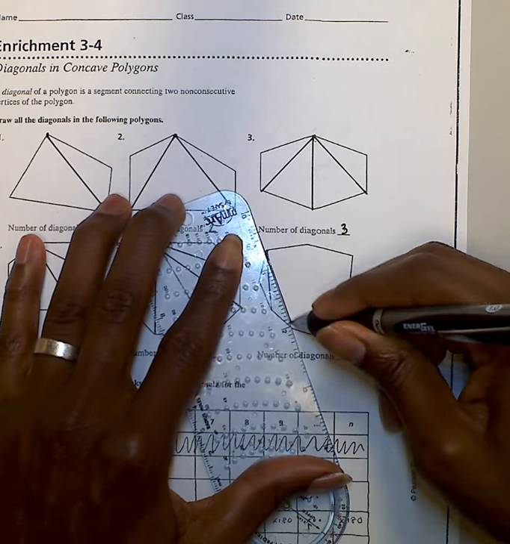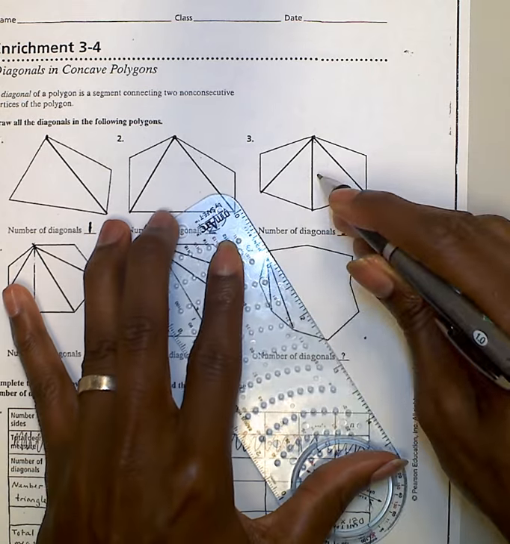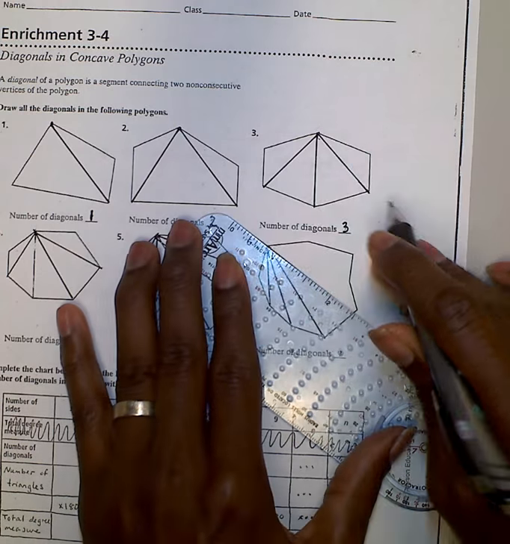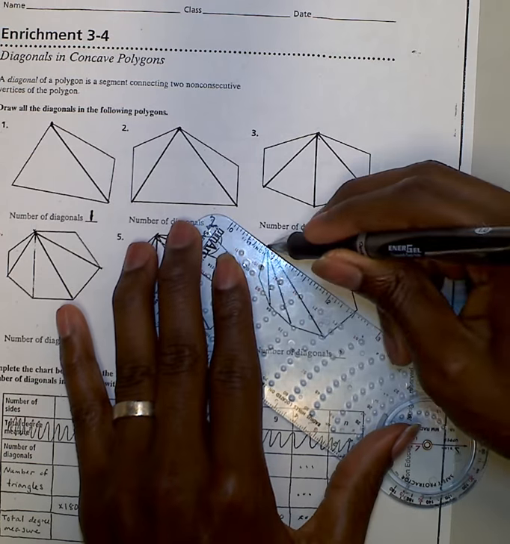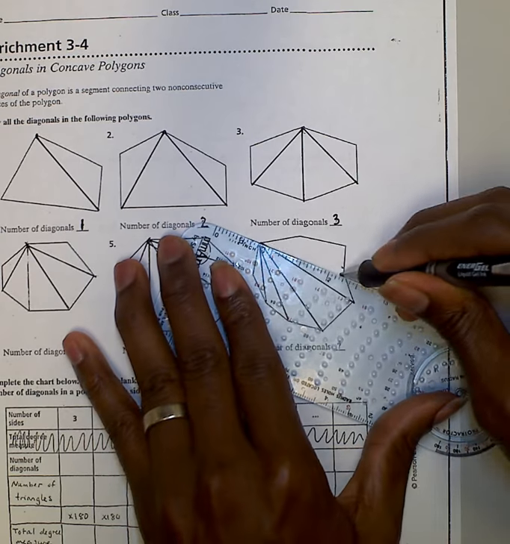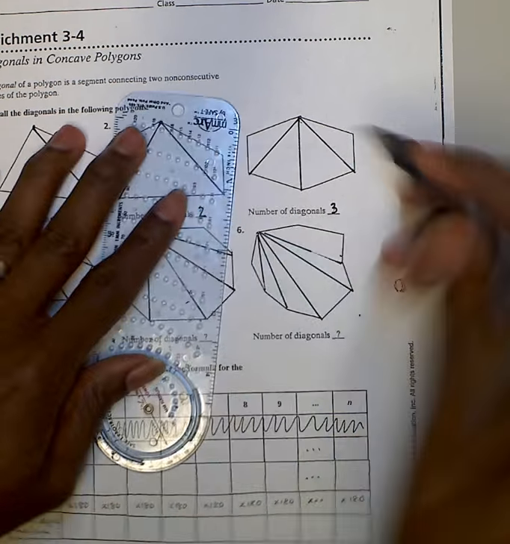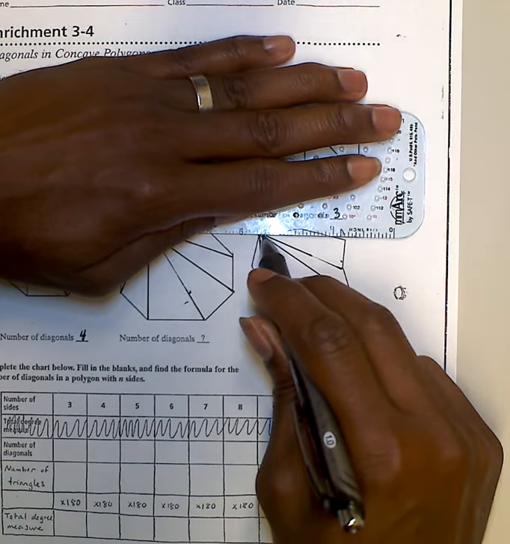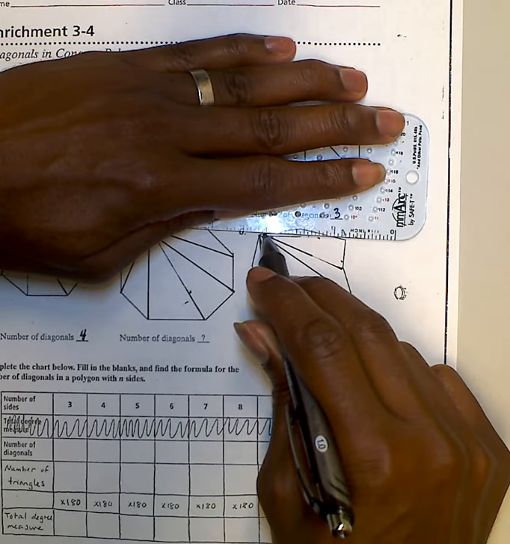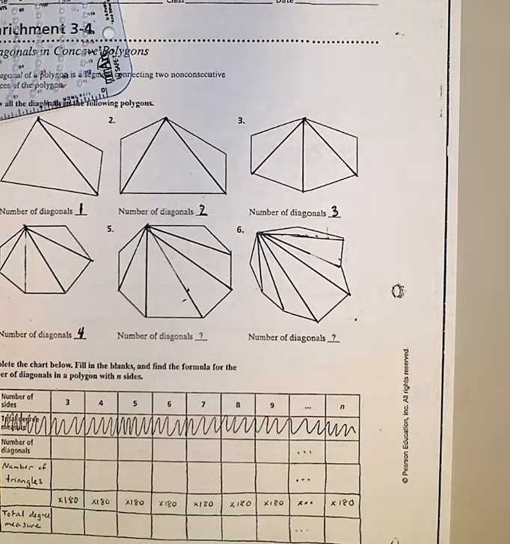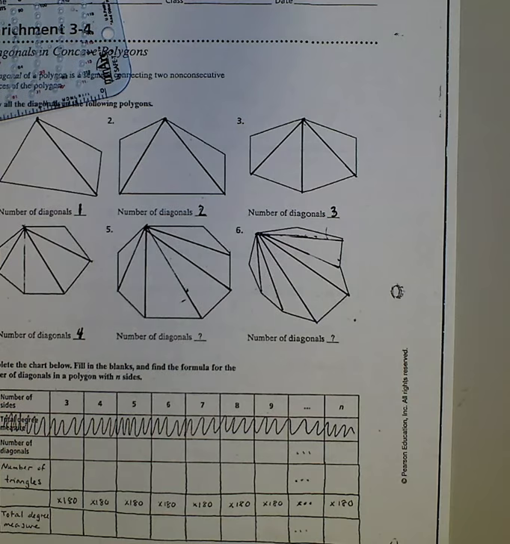Two, three, four, five, and then I have one more here. Six.